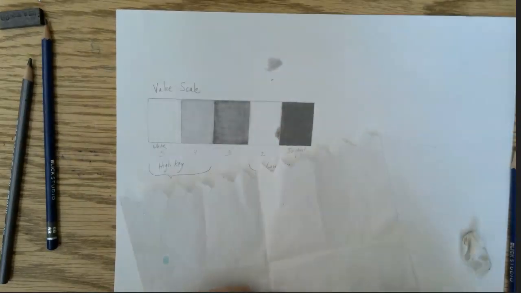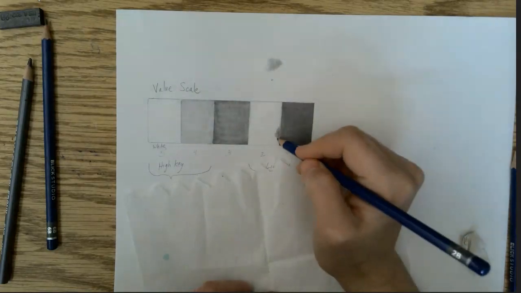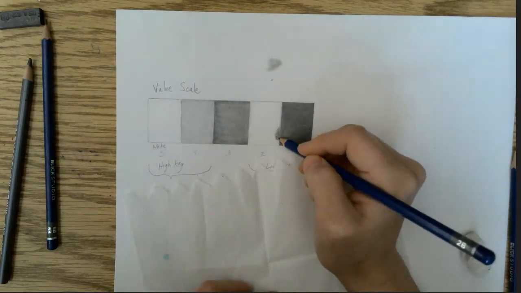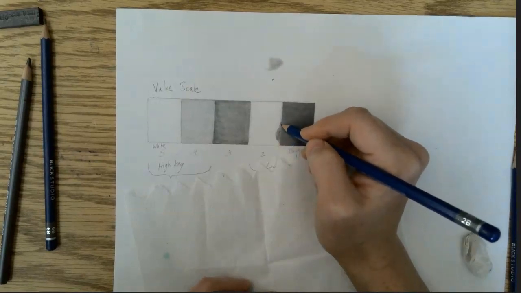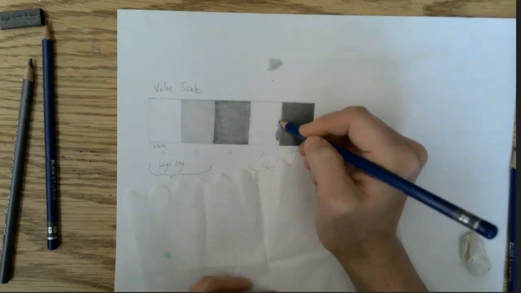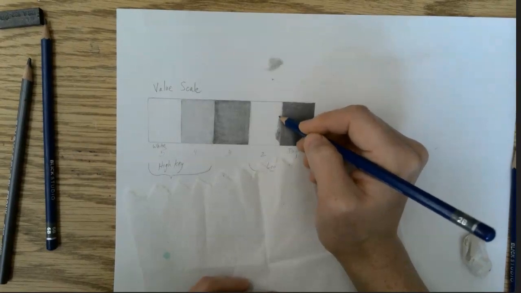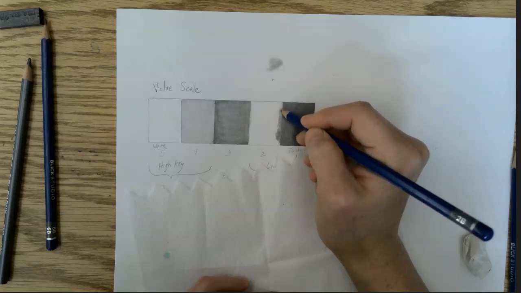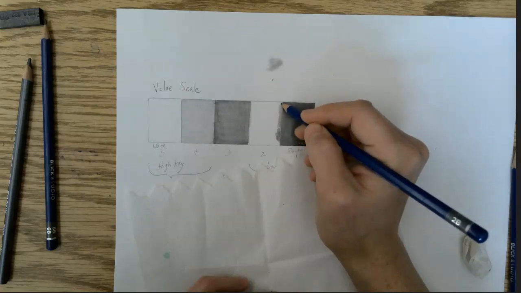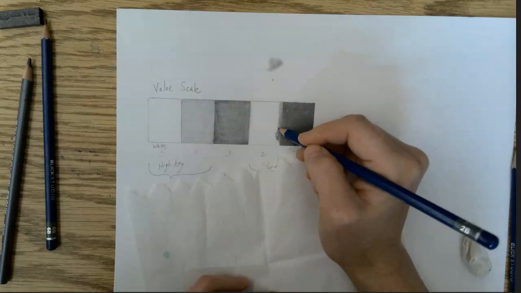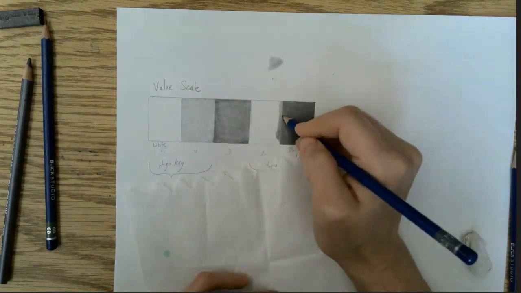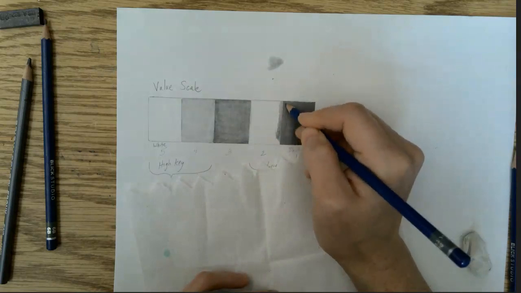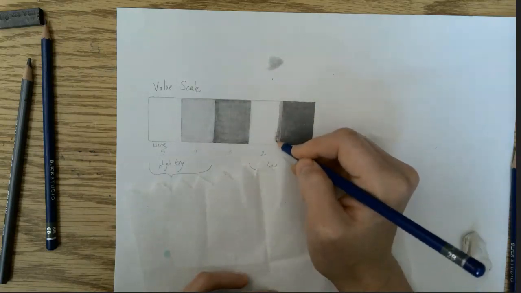All right, and so I'm making sure that I have a contrast between my darkest square and my second darkest. Don't worry too much if you're not sure that there's a contrast between these yet. You can go back and fix that at the end if you need to.